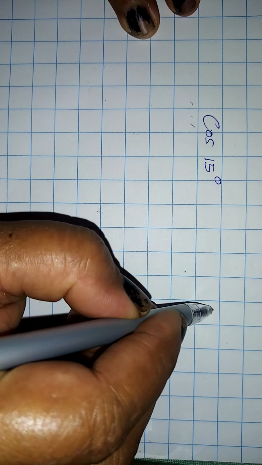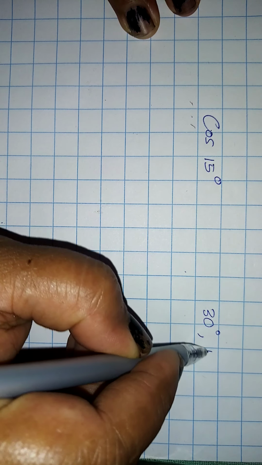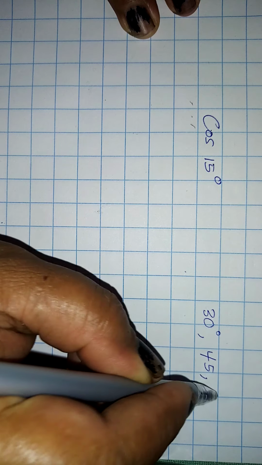How can I get 15 from these angles: 30, 45, and 60?